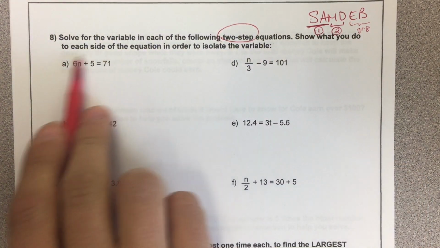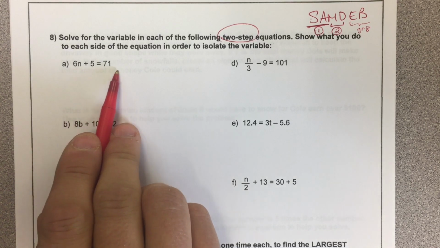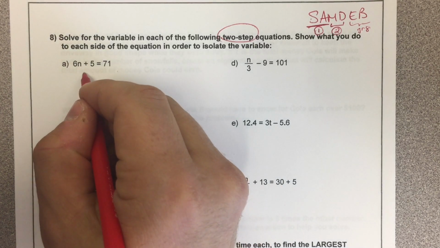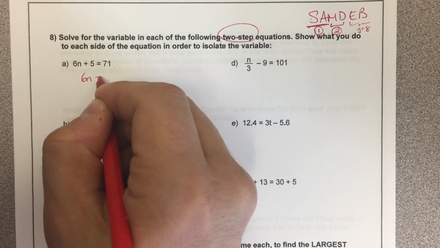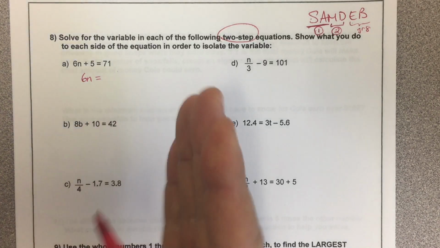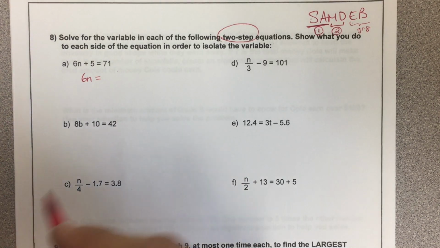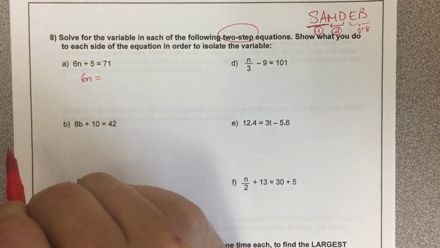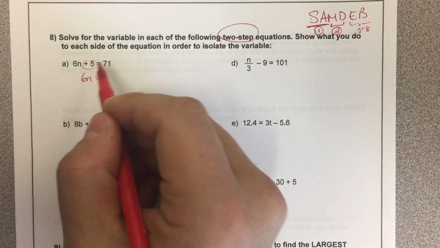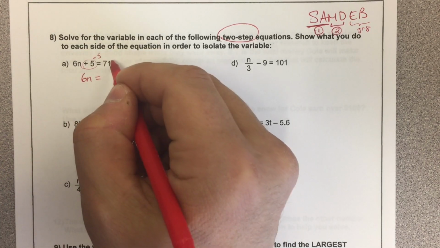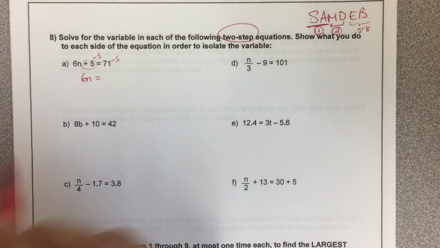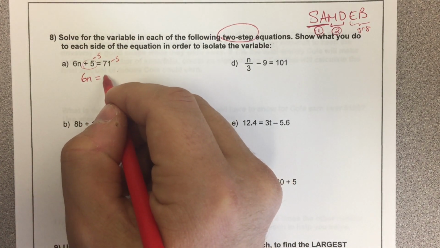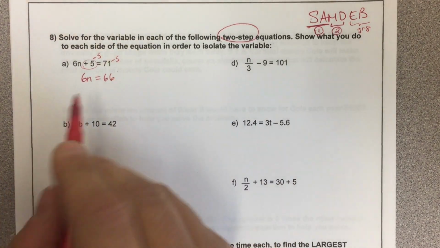So the first thing here, when I look at 6n plus 5 equals 71, I want to have all of the variables on one side. So there are 6n, that's sort of my variables. So I have 6 of those over on one side, which means I have to get rid of this positive 5. In order to get rid of the positive 5, I have to do the inverse operation, so I'm going to subtract 5 from both sides. And that leaves me here with 66.